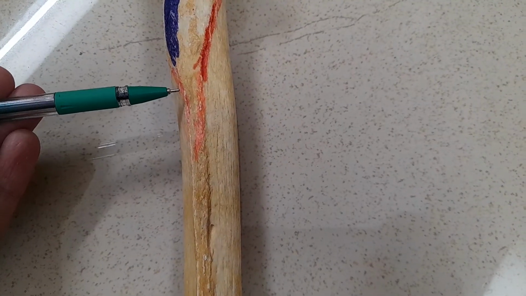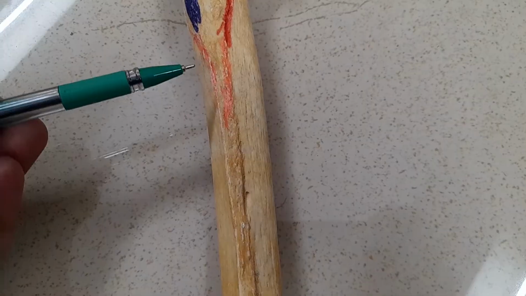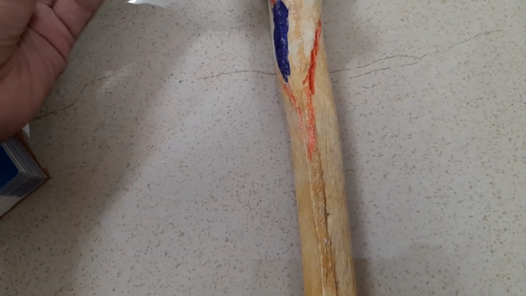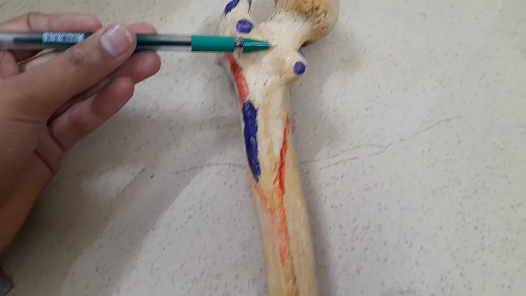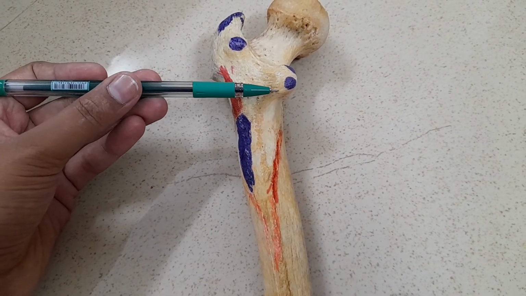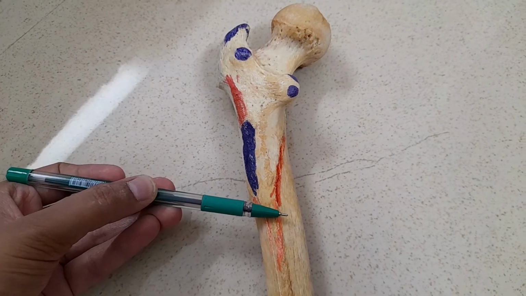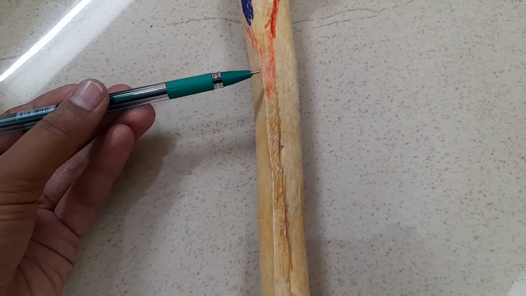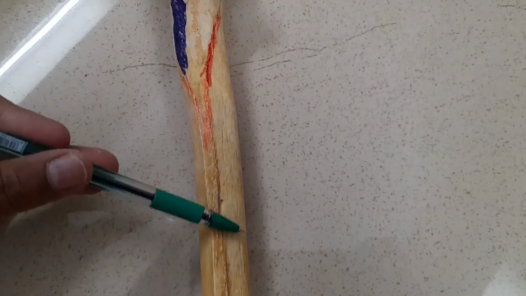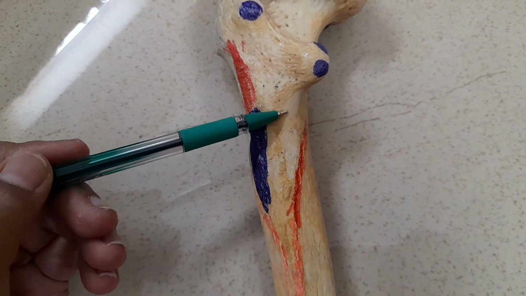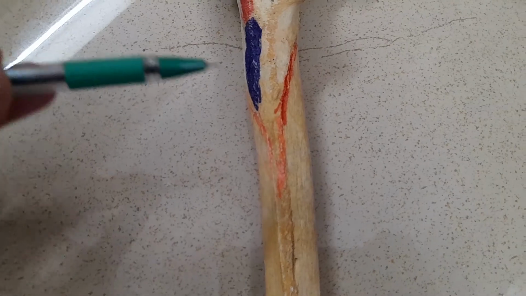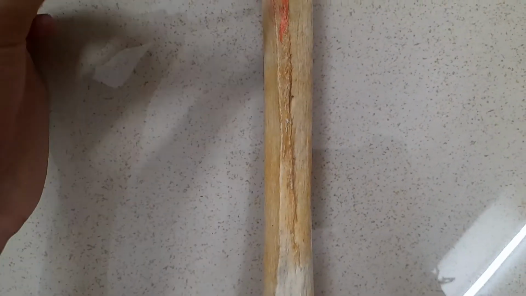Adductor longus muscle is inserted along the medial lip of linea aspera. Then the adductor brevis is inserted along the line extending from the lesser trochanter till the upper part of linea aspera. Adductor magnus is inserted along the medial side of the linea aspera. Pectineus muscle is inserted on a line extending from the lesser trochanter to the linea aspera. The short head of biceps femoris arises from the lateral lip of linea aspera.